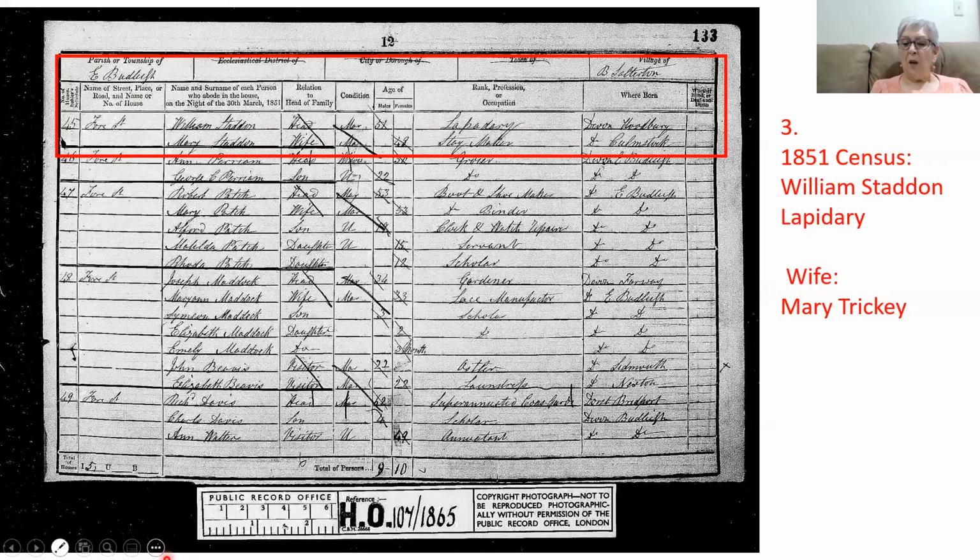So we're going back now, if you can think back to those 4 1851 censuses that were all attached to William Stadton and Mary Percy. So here is the first, I'm going from, he was actually number 4. He was the 4th census that was the correct one.